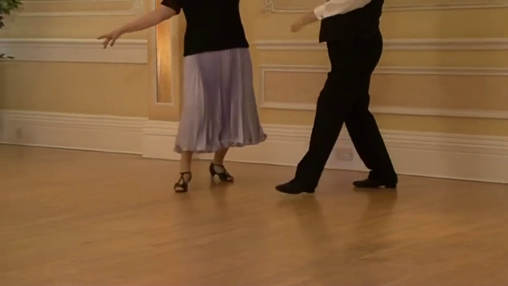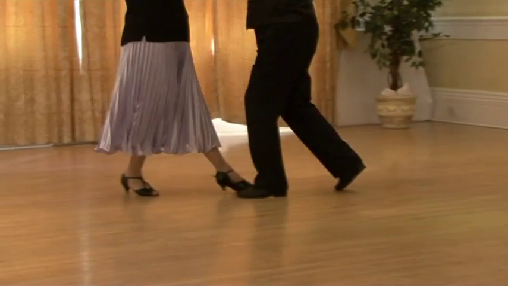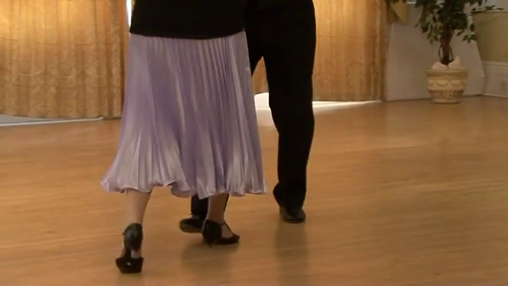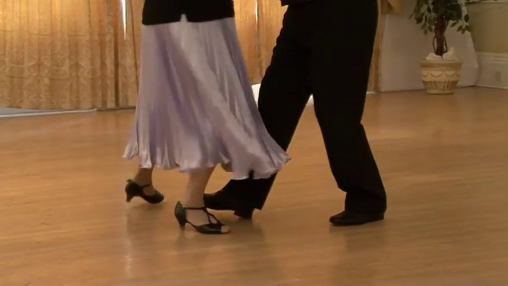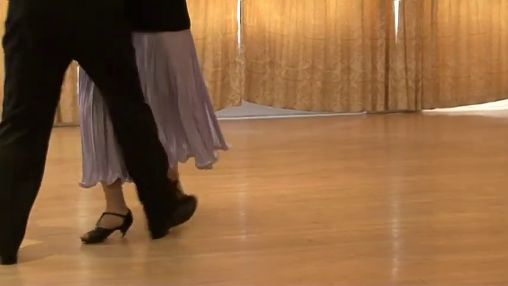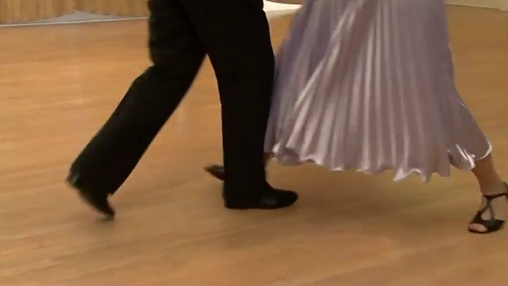Now we're going to turn to face diagonal to wall, 1 step outside, 3 in line with partner. Transfer the weight back and forward, and 3 steps diagonal to centre. Step back, glissades, and complete the dance, waltzing, opening out to start another sequence.